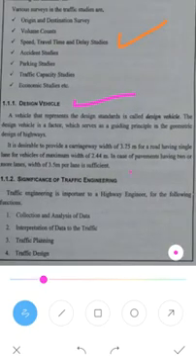Next is the significance of traffic engineering. Significance is nothing but importance. In the question paper they may ask to explain the importance of traffic engineering, or they may ask to explain the significance of traffic engineering. Either way they will ask it, so take a note on this.